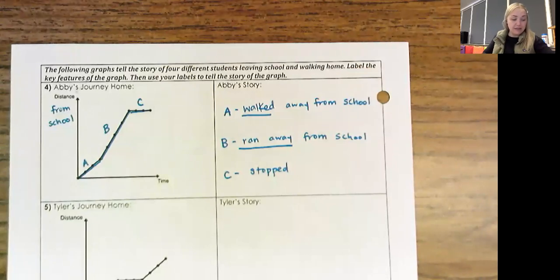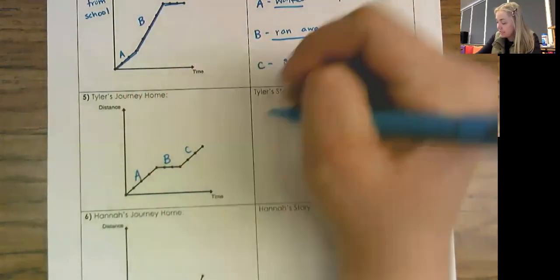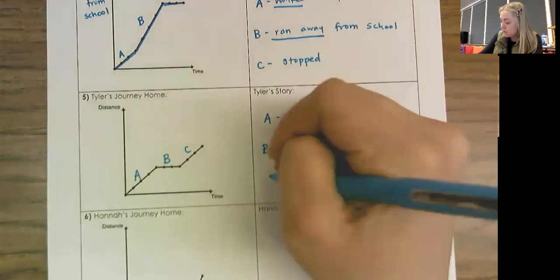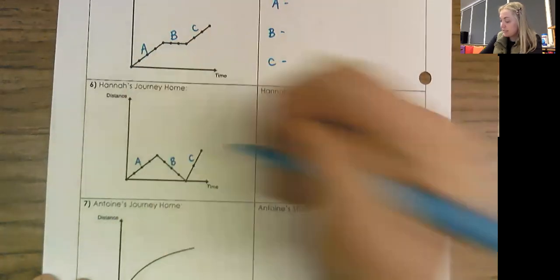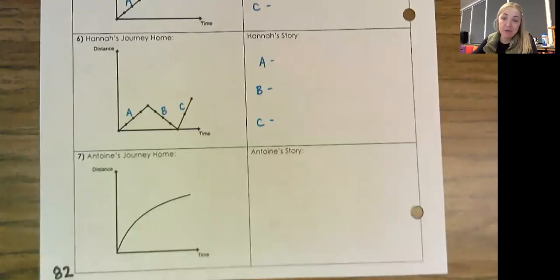You are going to do the same thing for Tyler's journey. You're going to have section A, section B, section C. For Hannah's journey, you're going to have section A, section B, section C. And for Antoine's, Anthony, there we go, this journey. There's just one section that you have to describe and it matches something that we talked about on the front page. So push pause and then you're gonna go over these with me in like 2 minutes, 3 minutes, 5 minutes. I don't know. I'm not sure how long this will take you.